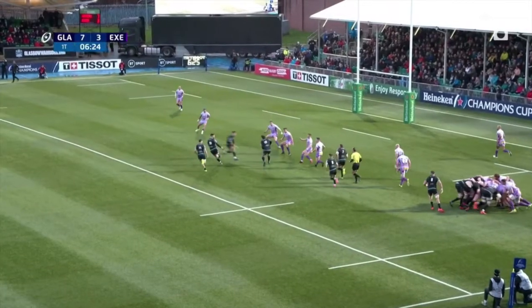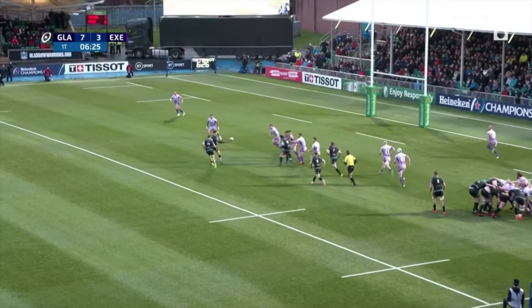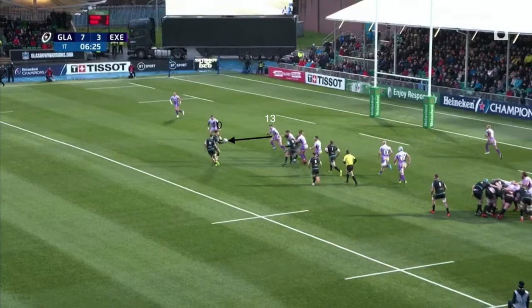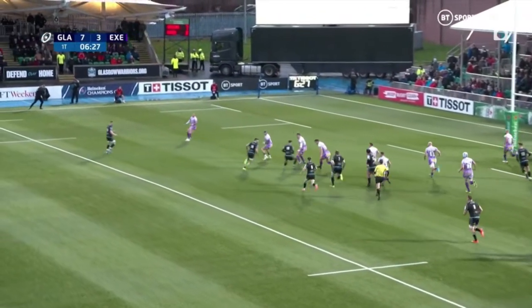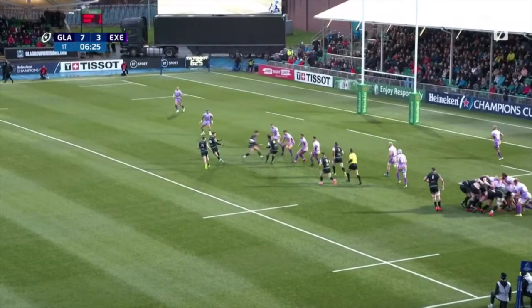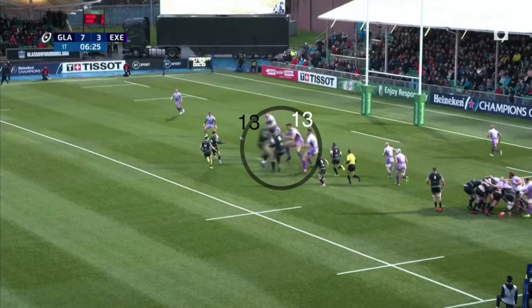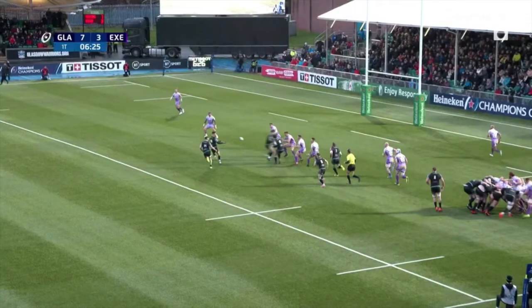So this has a domino effect on the rest of the defence, meaning that Ian Whitten can then push off onto the arcing run now of Adam Hastings, allowing Ollie Devoto to take care of whoever that is coming in from 13.